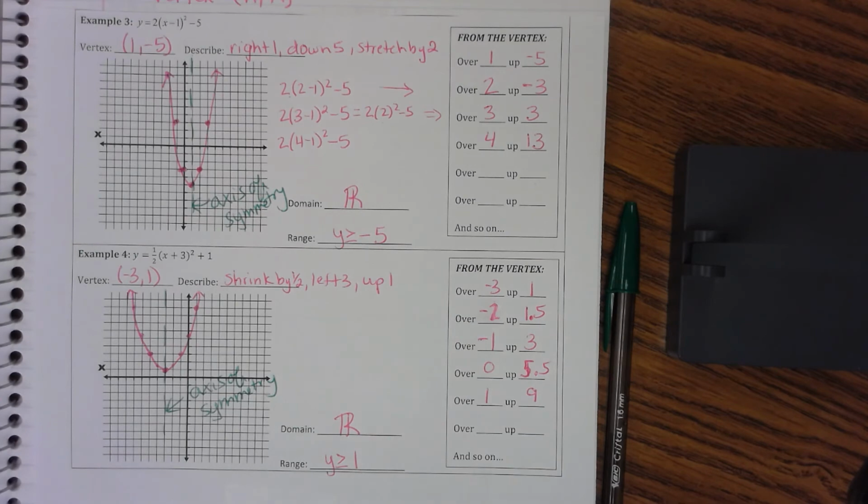Okay, as you can see, I have completed number 4. There are some decimals here, so if you want to skip those decimals and just go with the whole numbers, then make sure that you pick the values that when you add to 3 are going to give you a whole number after you square and take the half.